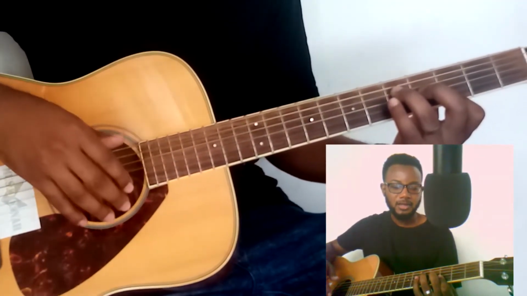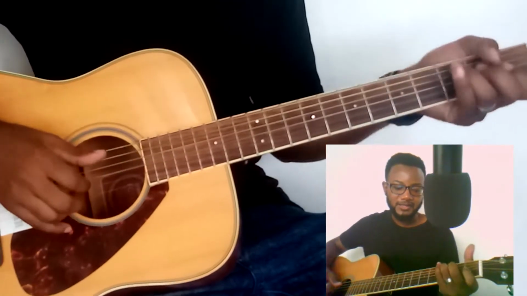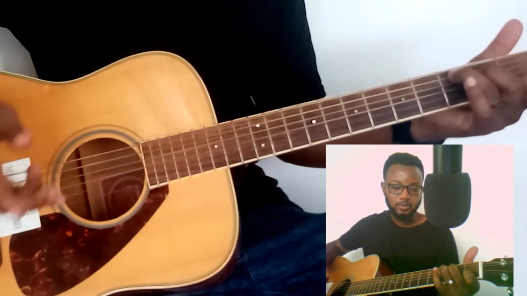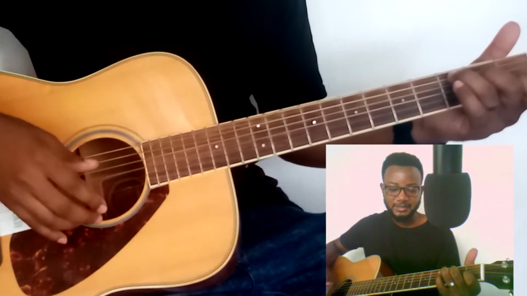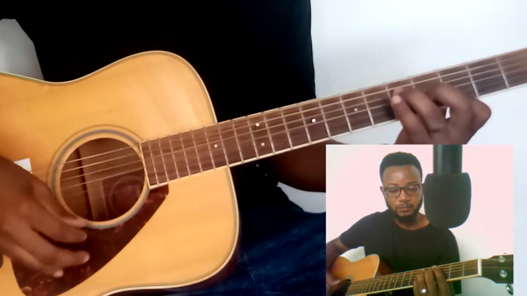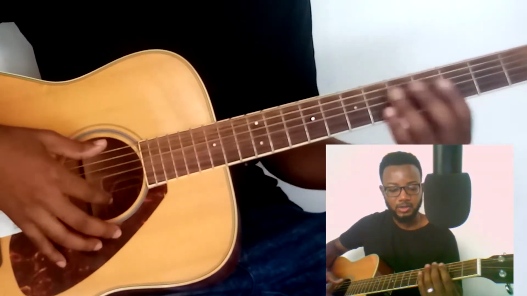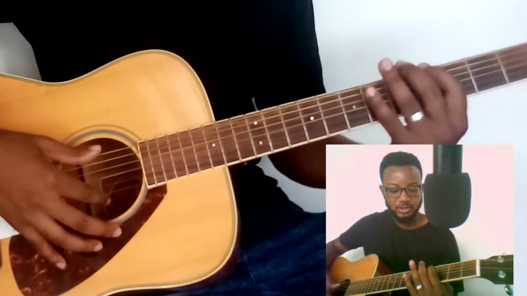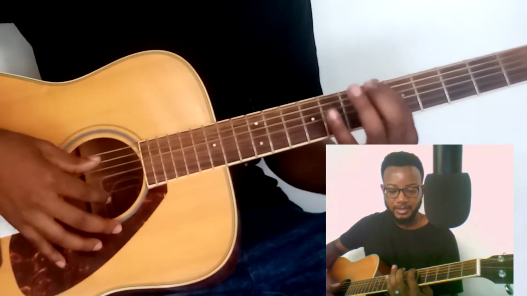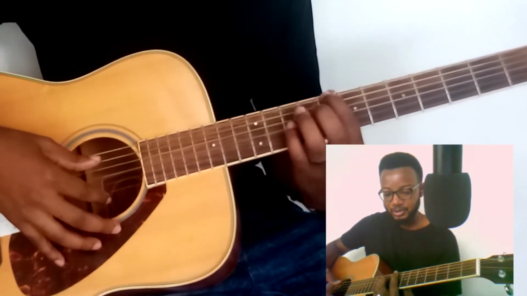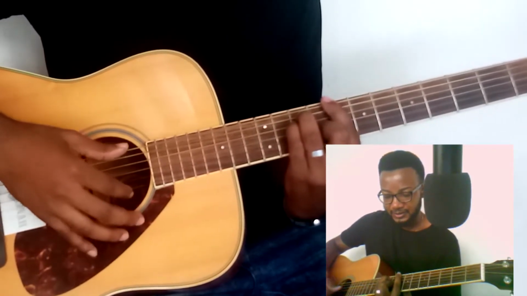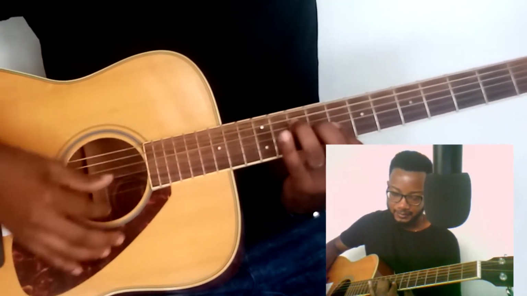For example, maybe you wanted to play your usual C, and you want to look for a bar chord for C. Remember, here is G, which is the same as G here. So from G you can count G, G sharp, A sharp, B, then C. That means your C is right here. You can hold it like this, or you can hold it like this.